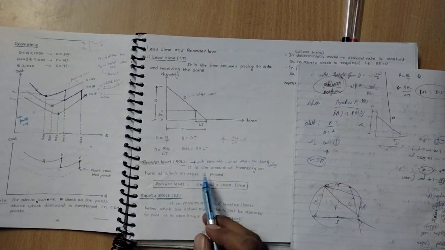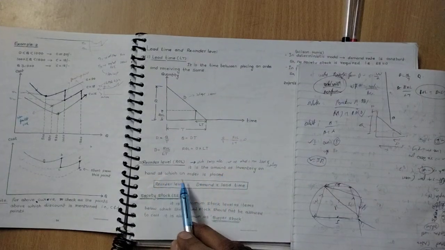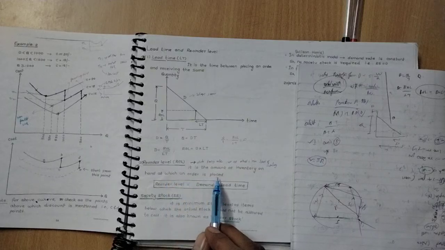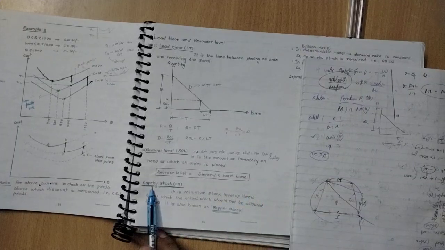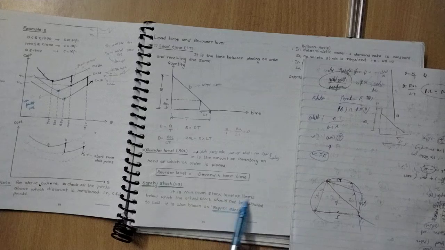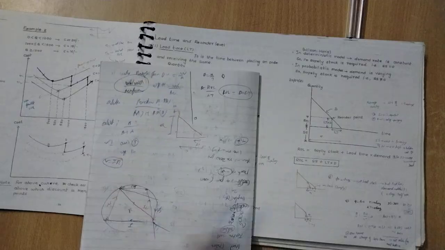So you can see reorder level is the amount of inventory on hand at which an order is placed. Reorder level equal to demand into lead time. Generally we do consider safety stock. It is a minimum stock level of an item below which the actual stock should not be allowed to fall. It is called buffer stock, just adding the extra.